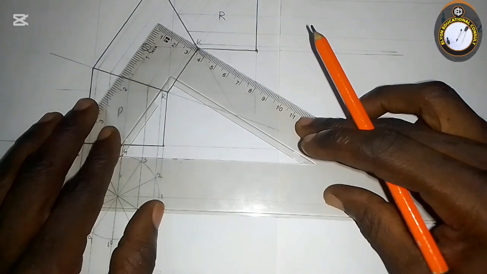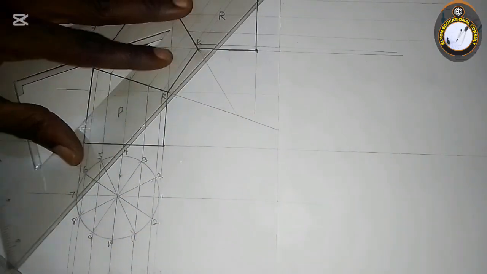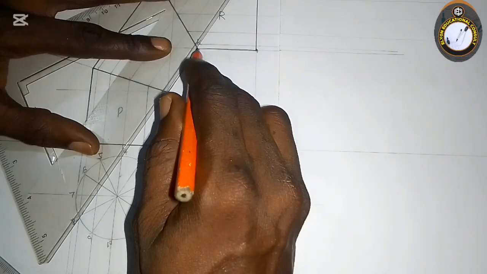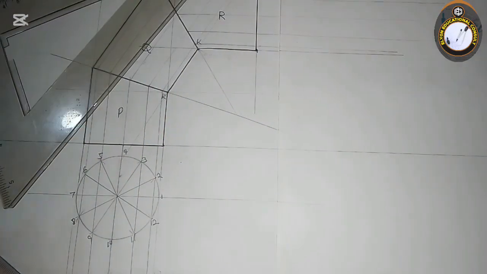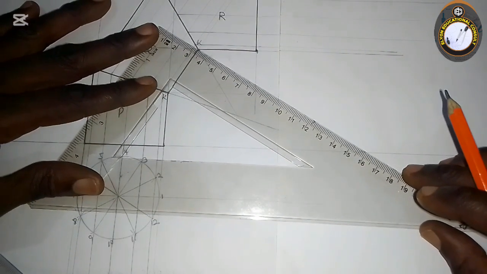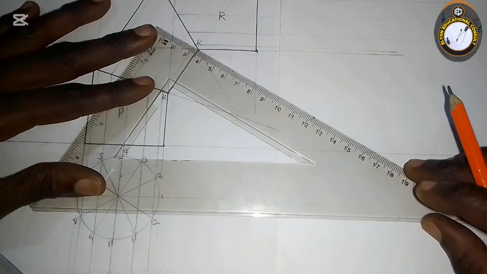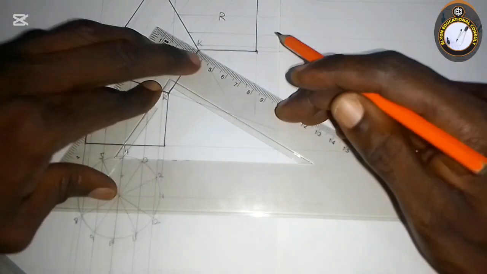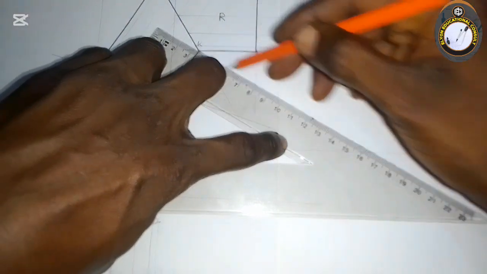Let me just draw a thin line, this line. Let me just make an attempt to continue this line. I hope you can see that, which is going to assist me more. So just push it until I get to it. You can see this inner line here, so just move it to this point here.